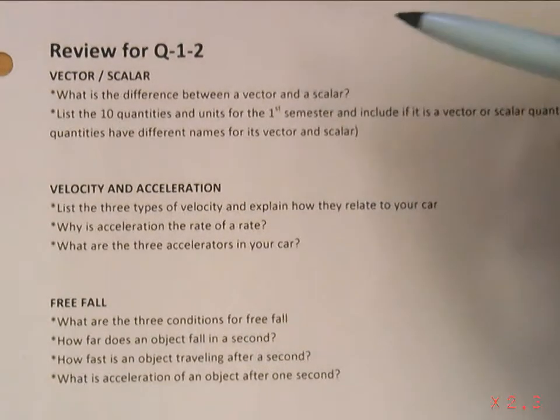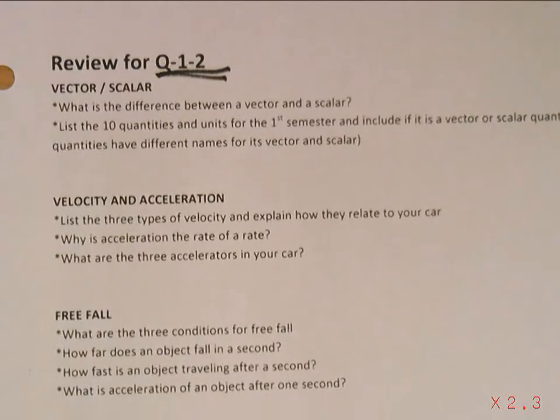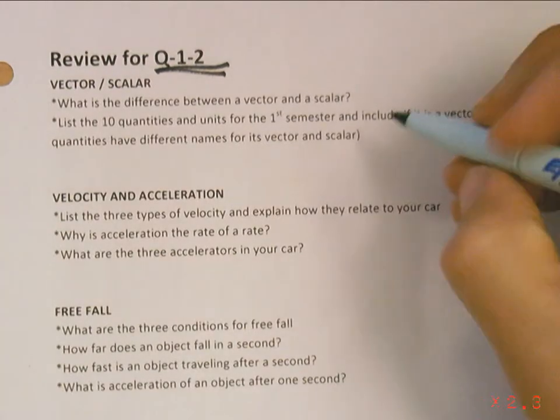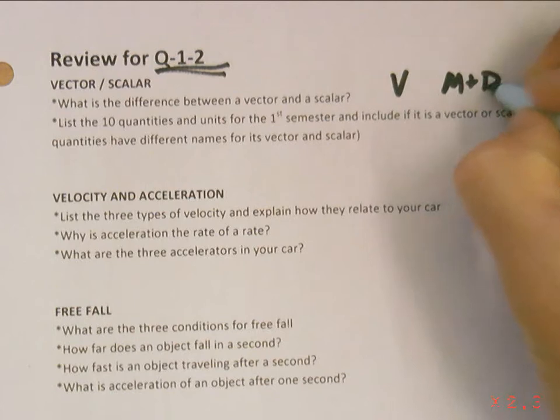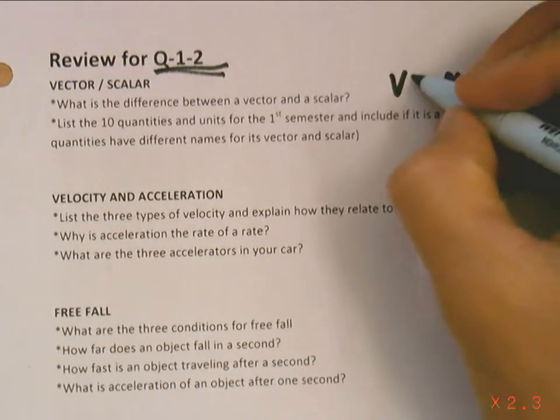Alright guys, we got a review for Q12 now. So we'll begin with the conceptual. First thing is the difference between a vector and scalar. Remember that a vector has magnitude plus direction, whereas a scalar is only magnitude. So very simplistic stuff here.